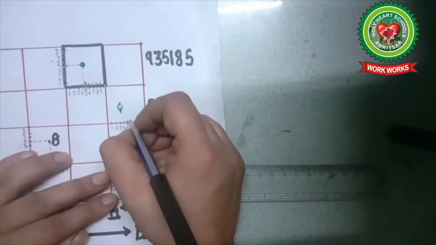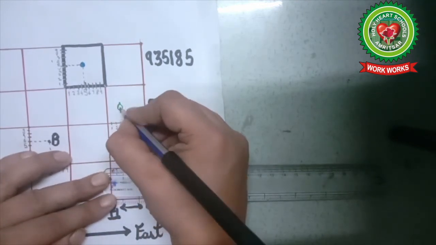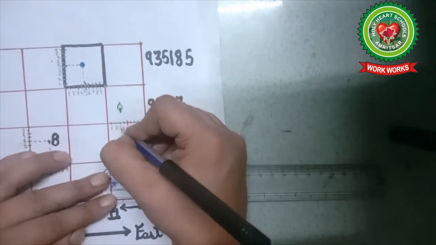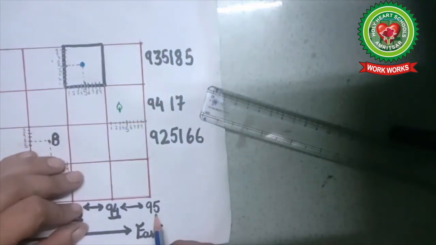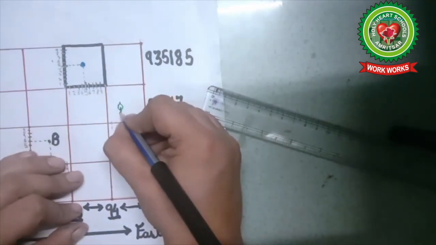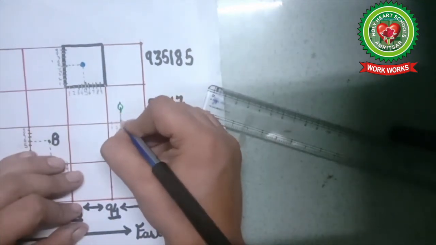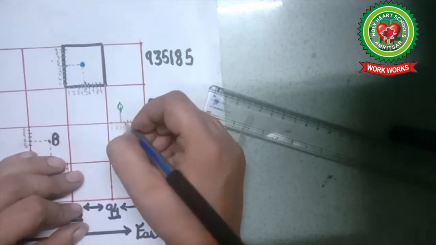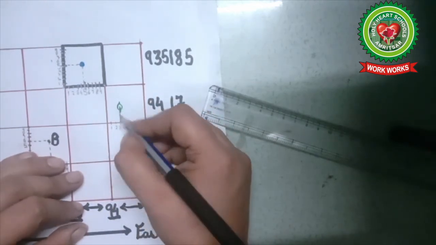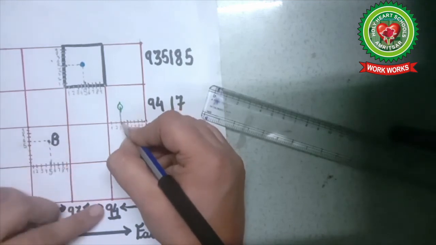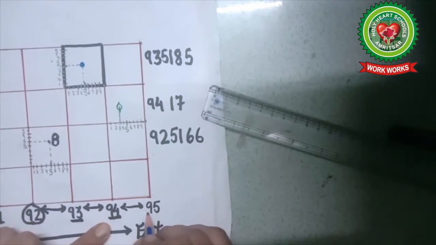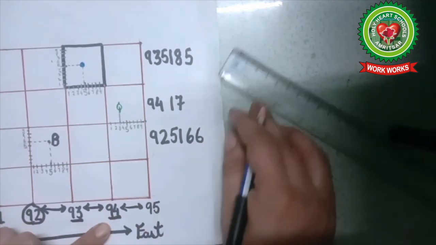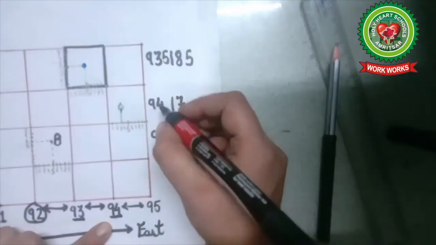Right? Now we will join our deciduous tree to the point along which it lies on the eastings 94 and 95. We'll see that the deciduous tree lies on the third point between the eastings 94 and 95. So here we will write down after 94, 3.